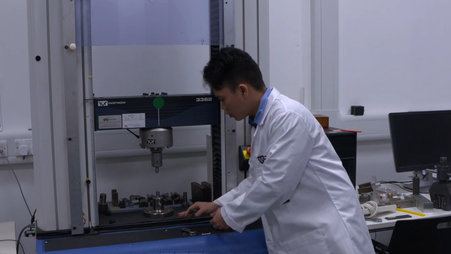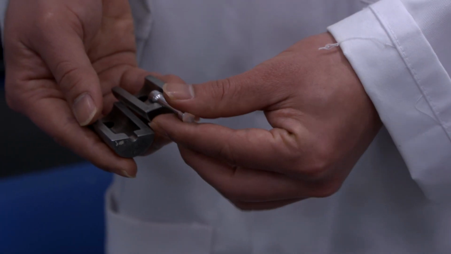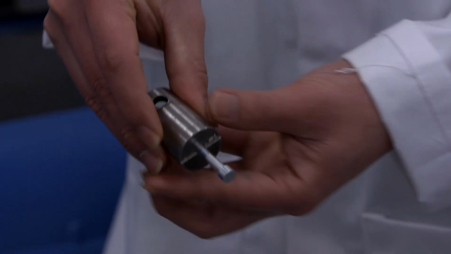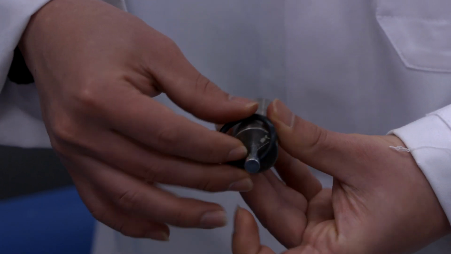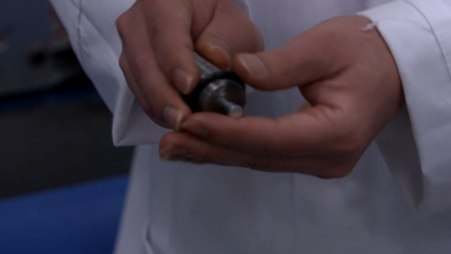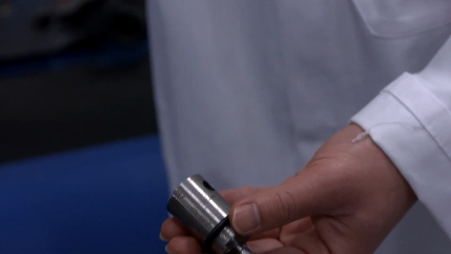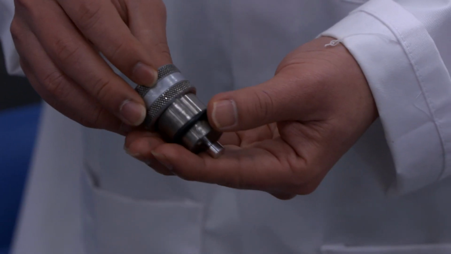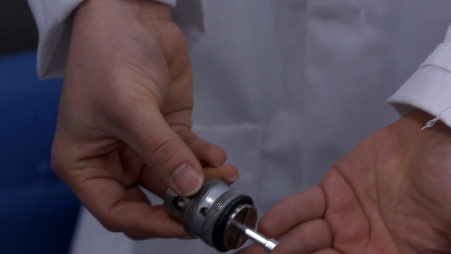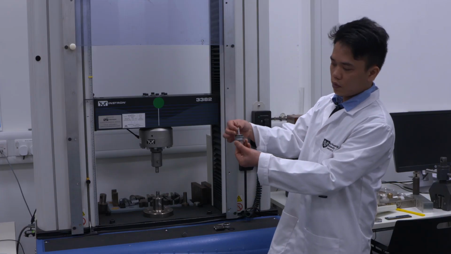First of all, I need to clamp it in the first insert right here. Then put the rubber ring inside the top of the grips, and then the spring at the bottom. So we finished the first one.